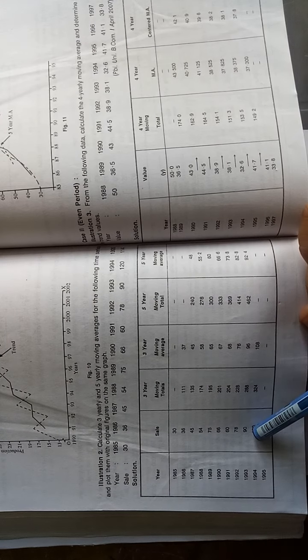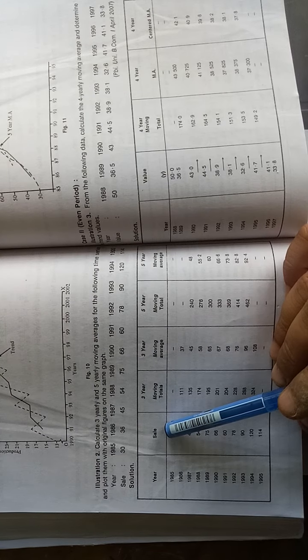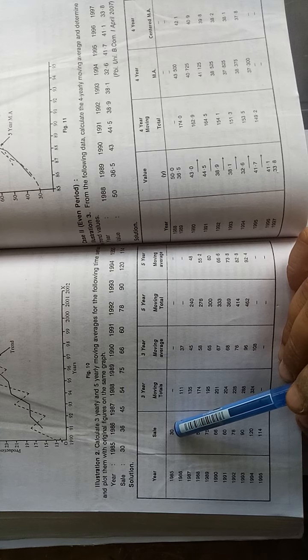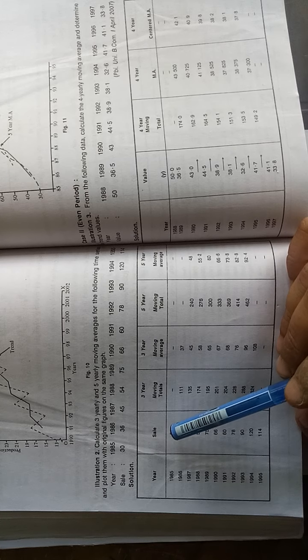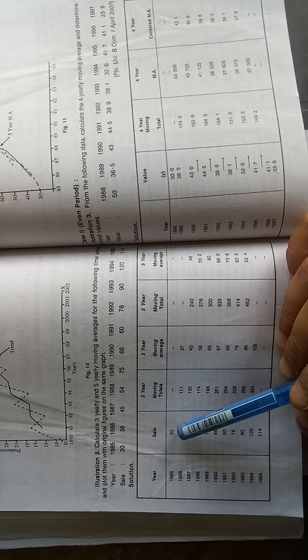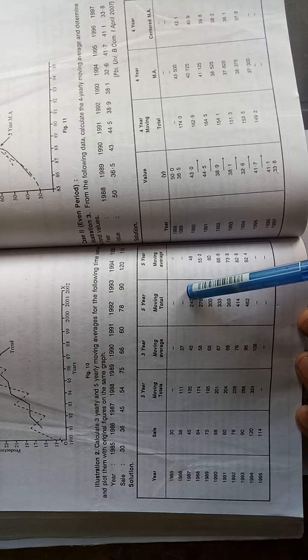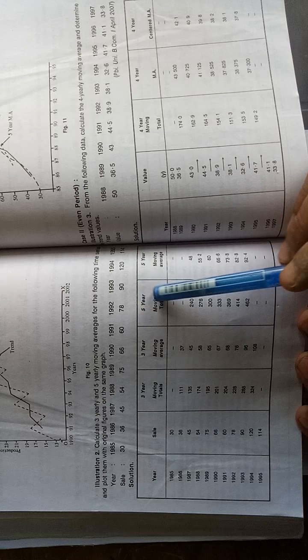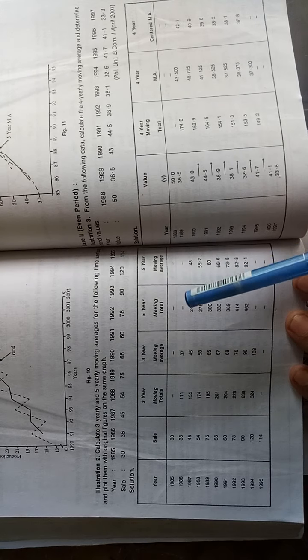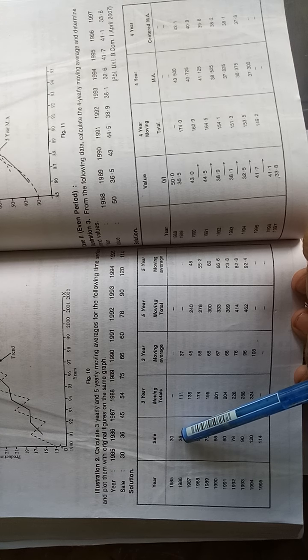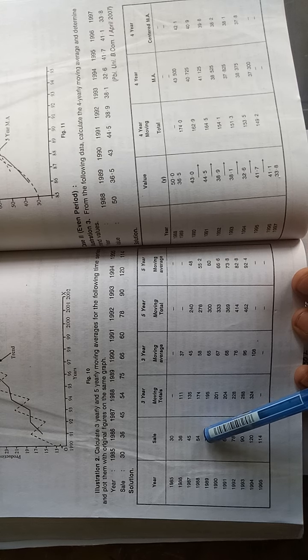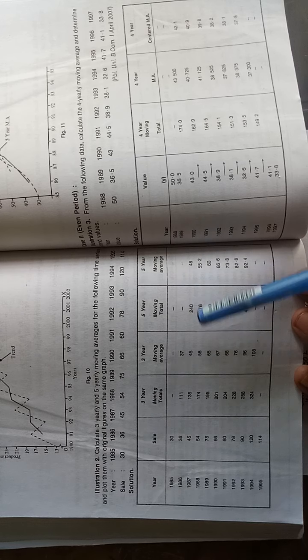So data is here. In case of 5 year, we will take the data of 5 years: 30 plus 36 plus 45 plus 54 plus 75. So it will be written at the center, that is the third year, 240. 1987 representing 240, the 5-year moving total. After calculating the 5-year moving total, then we will leave 30. Then we will add 36, 45, 54, 75, 76. And in front of 87 we will write 276.